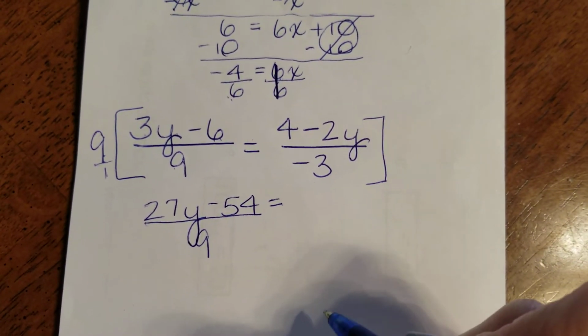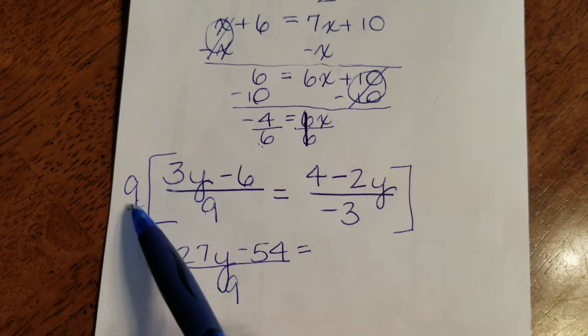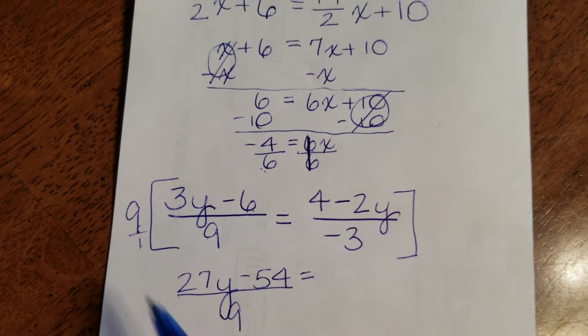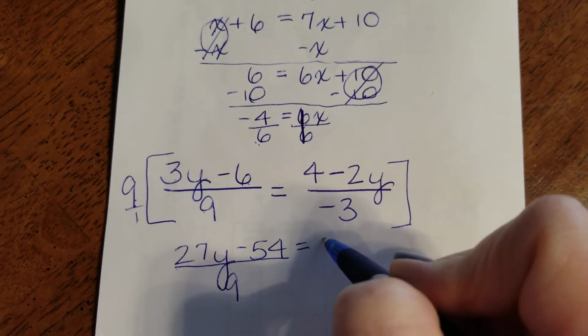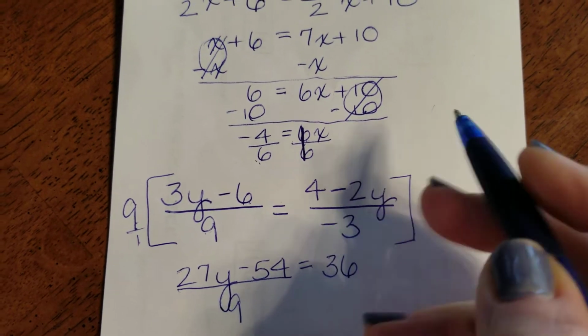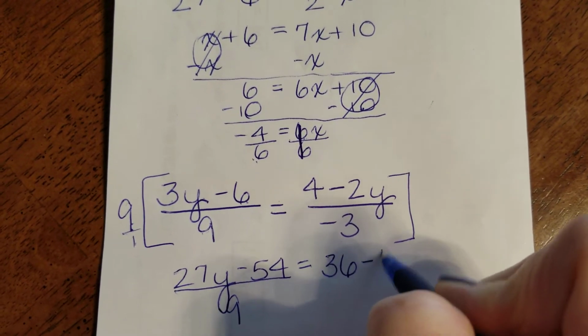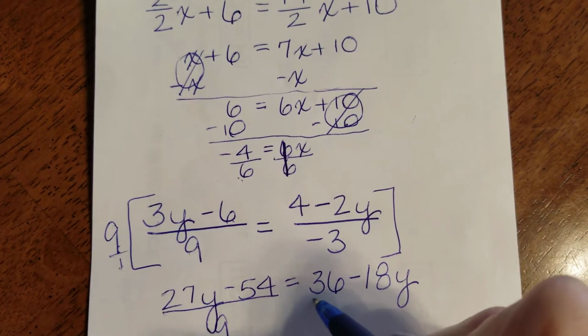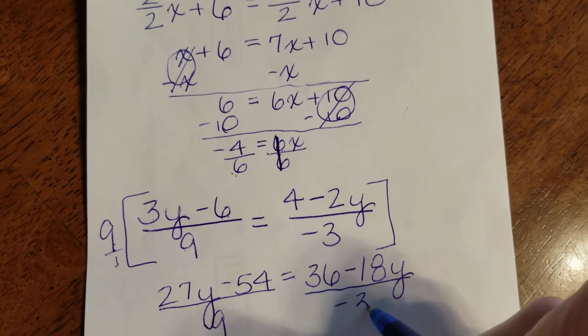Now we're going to multiply 9 times this side of the equation as well. So 9 times 4 is 36. And 9 times -2y is going to give you -18y. And 1 times -3 is -3.